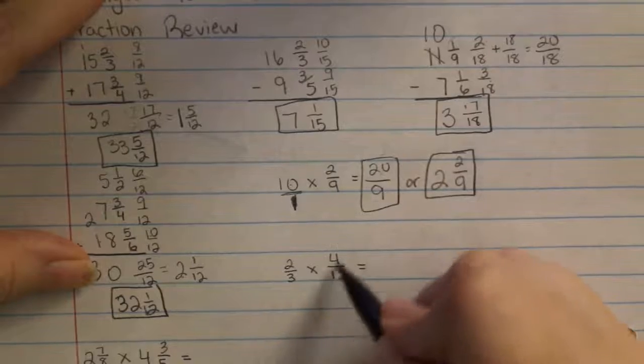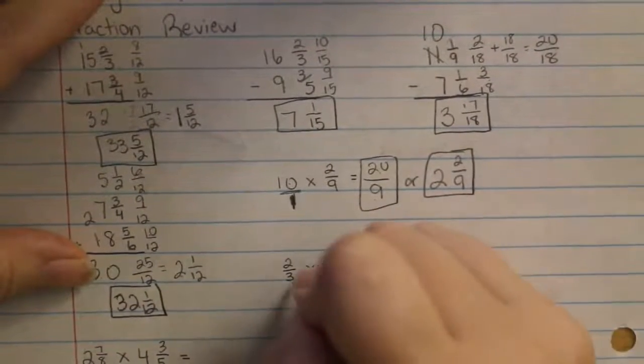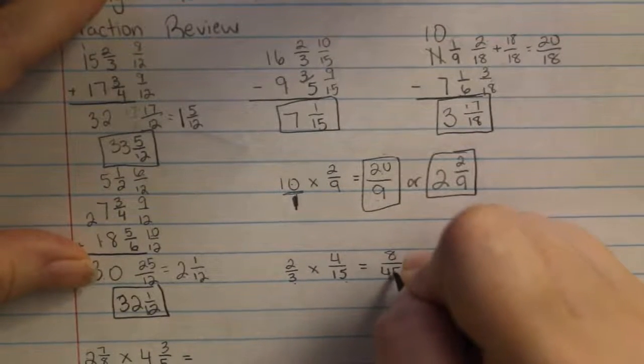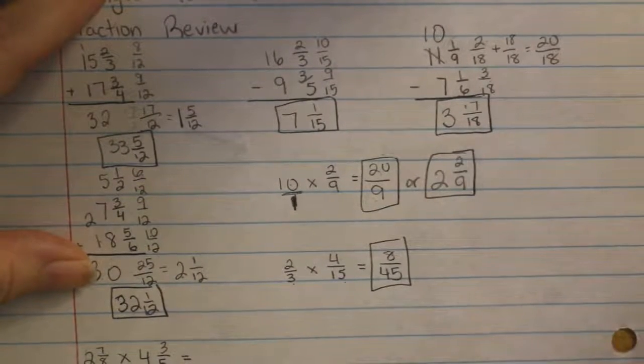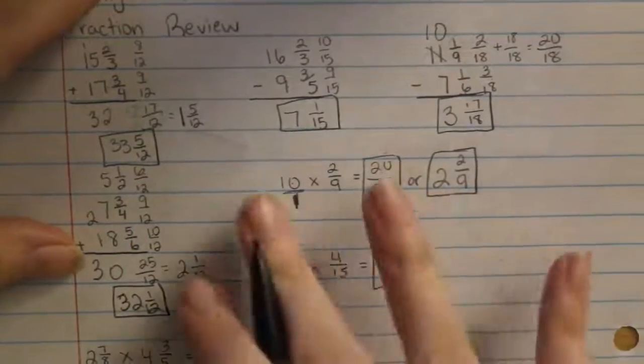And then here, I'm gonna multiply. Since I don't have to flip anything, I'm just gonna go straight across. So 2 times 4 is 8, and 3 times 15 is 45. So 8 over 45. They don't share any factors, so that is good. That's as simplified as it's gonna get.